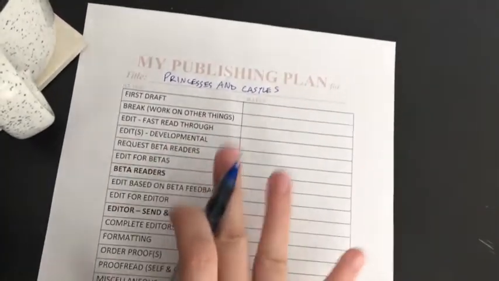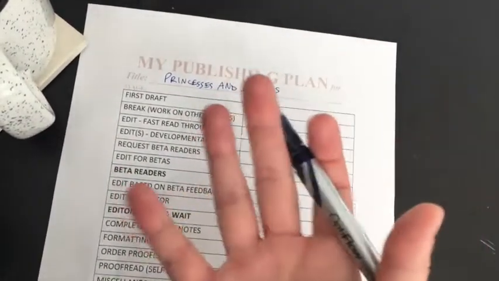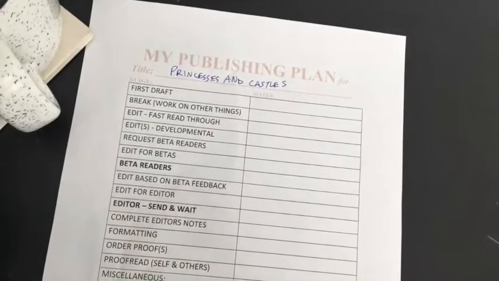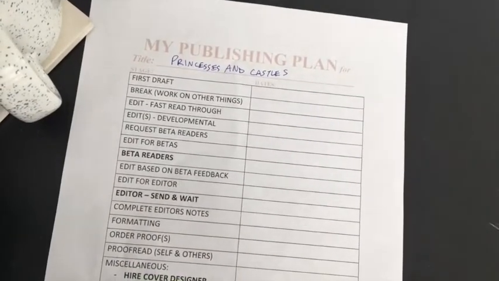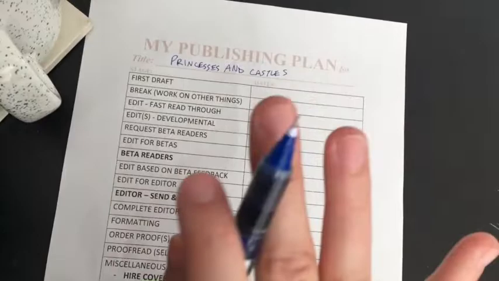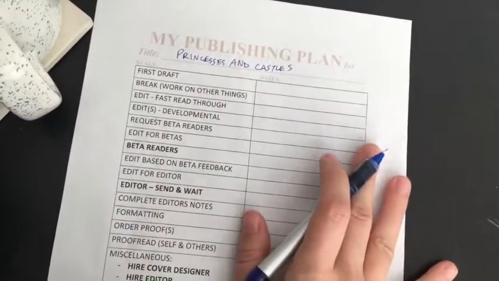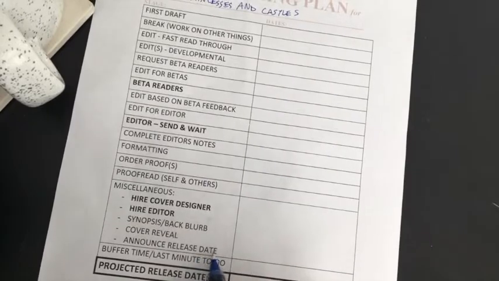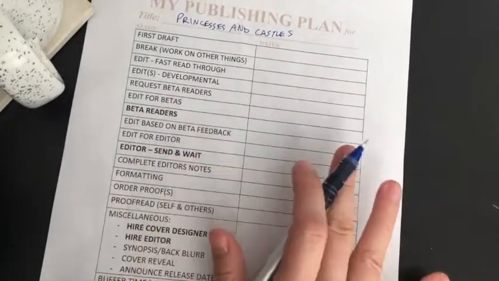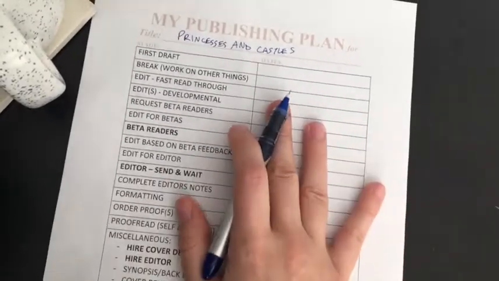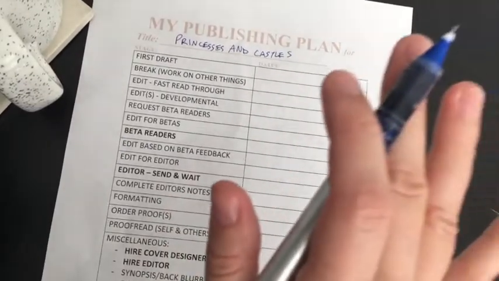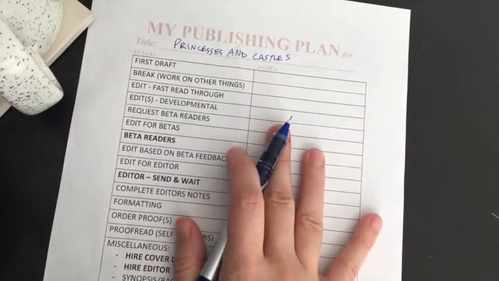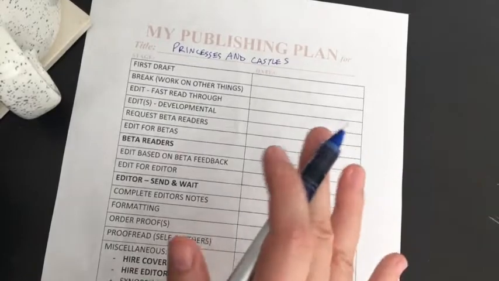This is a guideline. This is your roadmap. The idea is for you to feel like you have something to shoot for. It's flexible. If things change, that's fine. Until you actually, down here, announce your release date, this isn't permanent. You can change this, but this is giving you something to shoot for. I think I said this on my website, but I'll say it again here because it's important.